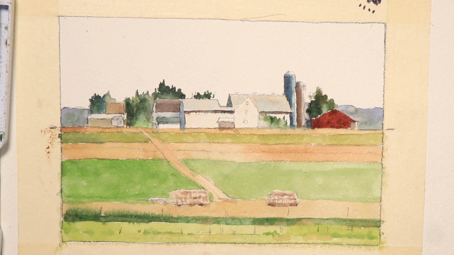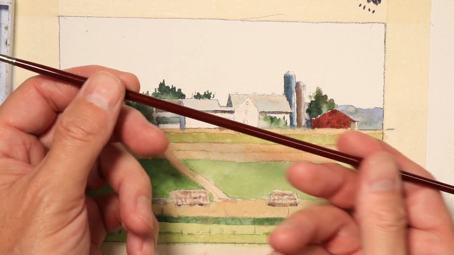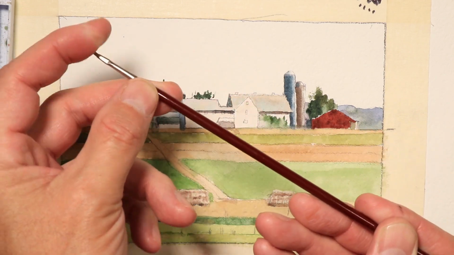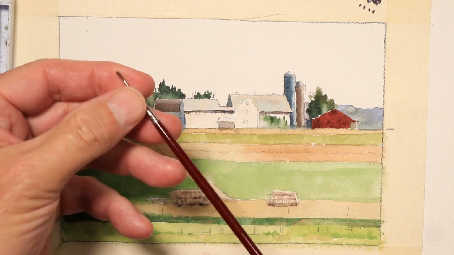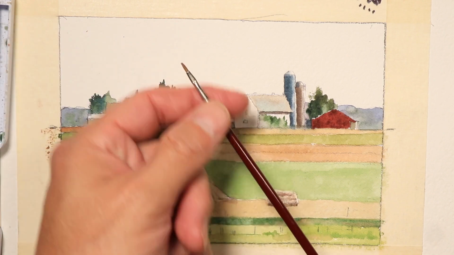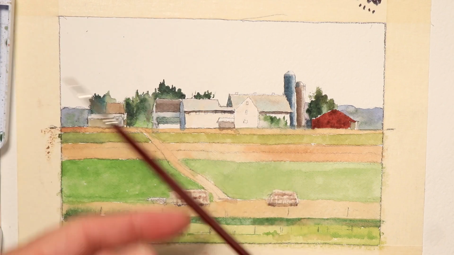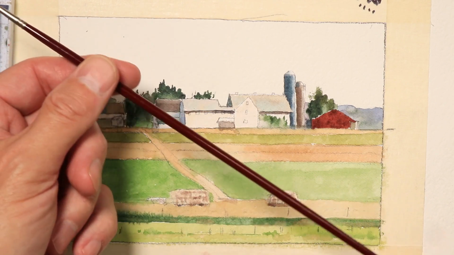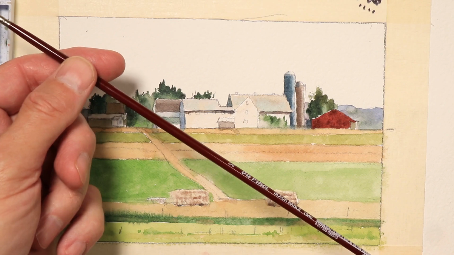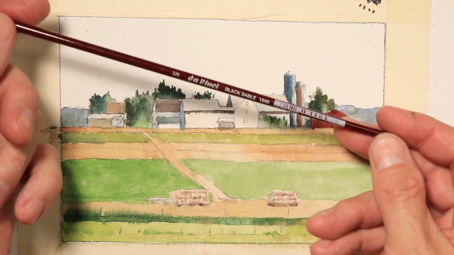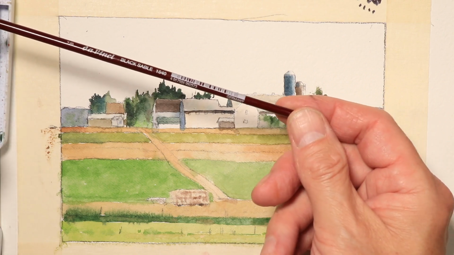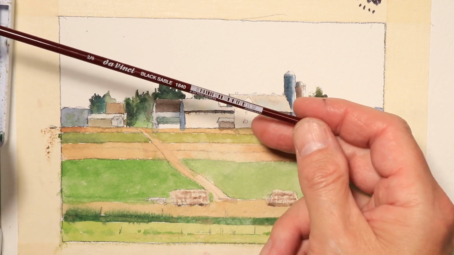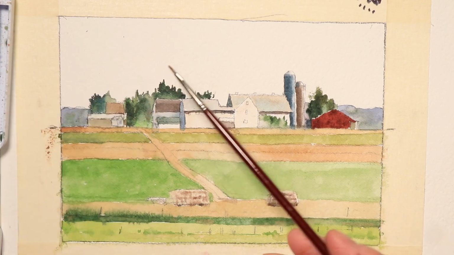Then I also wanted to try out this brush here. I've been using this every once in a while when I do very, very fine brushwork, like when sometimes a painting needs a really tremendously fine point. This one here is a Da Vinci Black Sable, it's called. It's a 2.0 Da Vinci Black Sable, 1840, made in Germany. And this brush has a really super fine point.